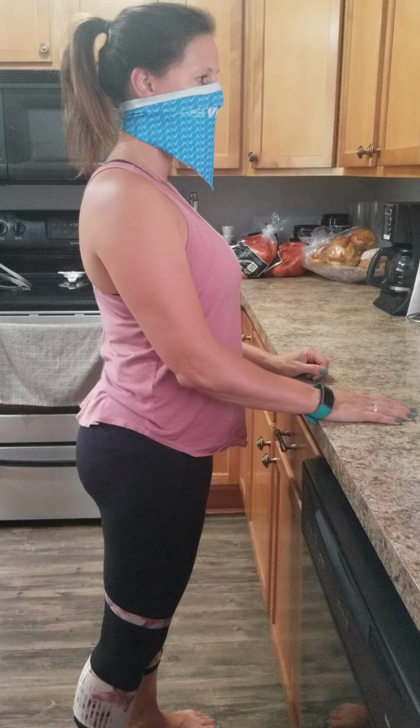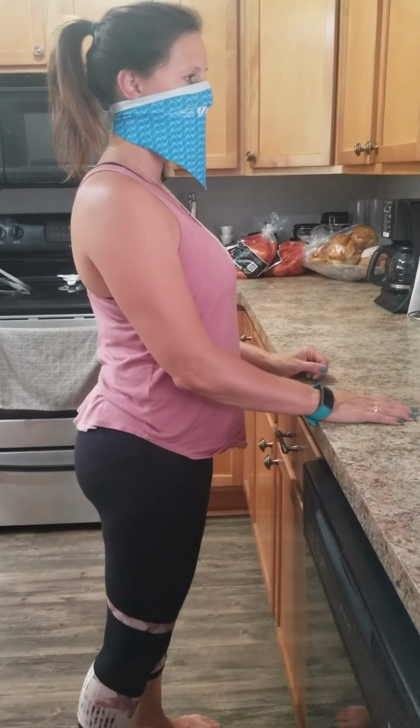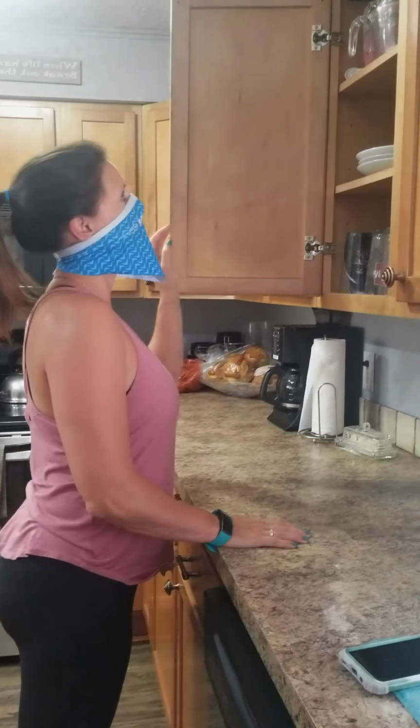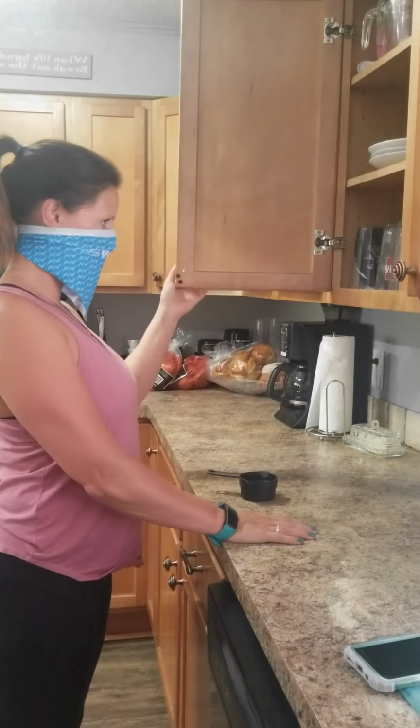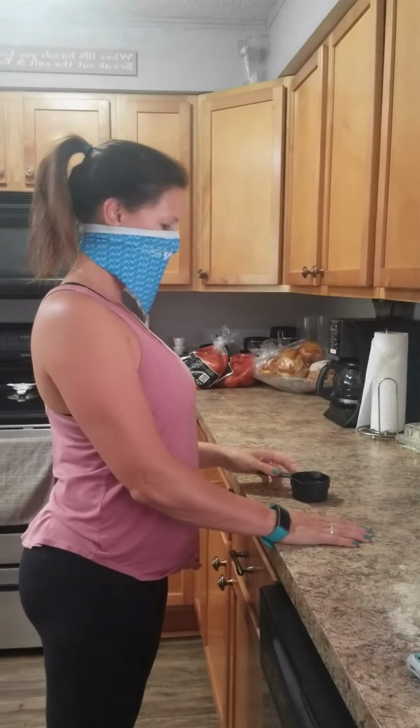Here's an example of Janet actively weight bearing through her affected extremity during a functional task of retrieving items from the cupboard. As stated earlier, this can be used to facilitate or inhibit muscles, but it can also be used as a stabilizer with standing. Thanks for watching.